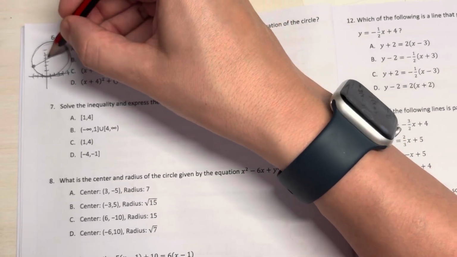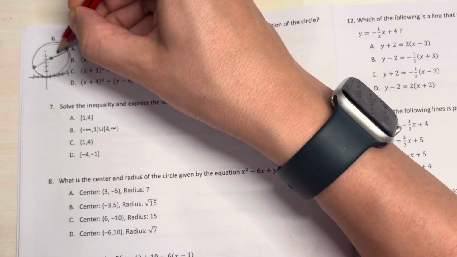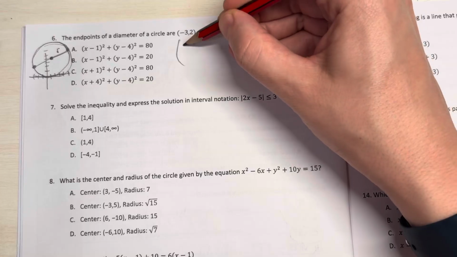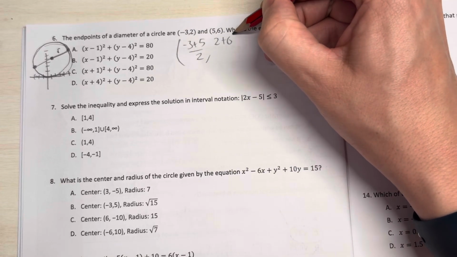Anyways, remember, for an equation of a circle, we want two things. We want the center of the circle and we want the radius of the circle. So really what we need to do is find the midpoint. Midpoint is add the two x values, divide by 2, add the two y values, divide by 2.